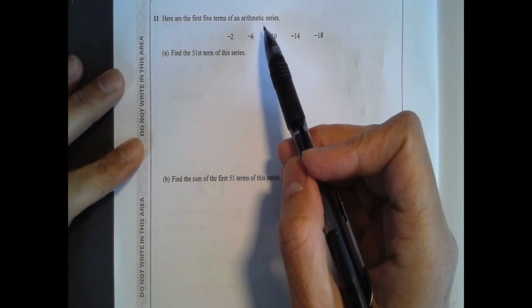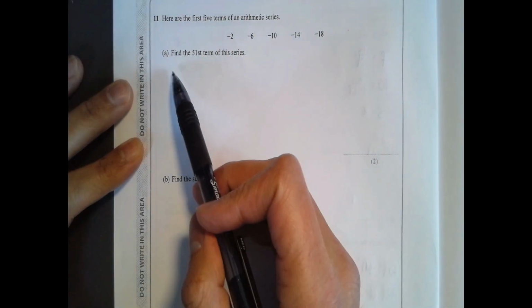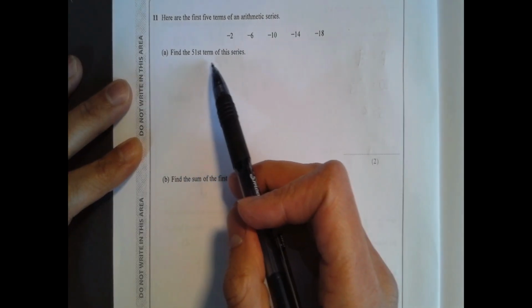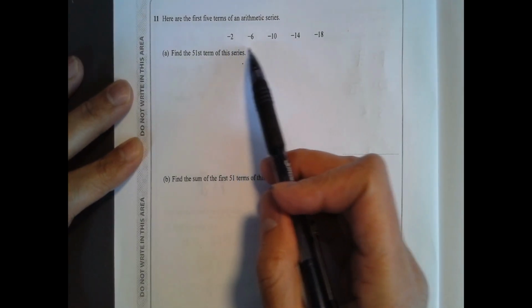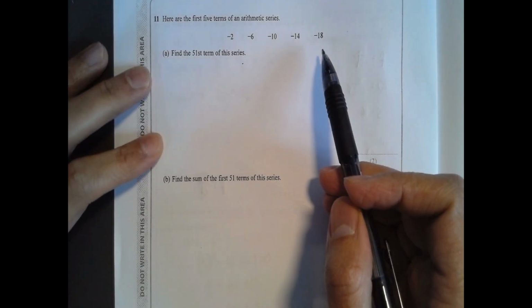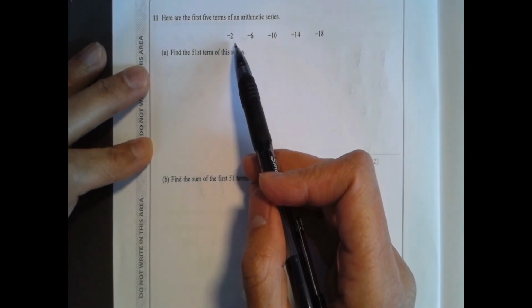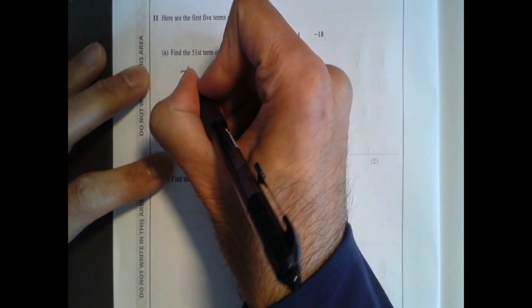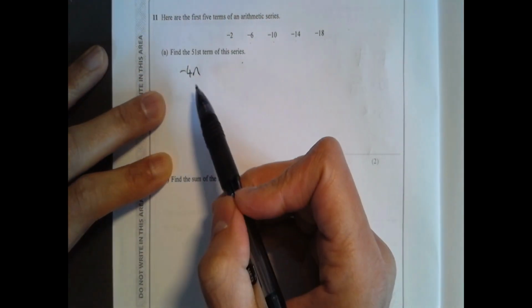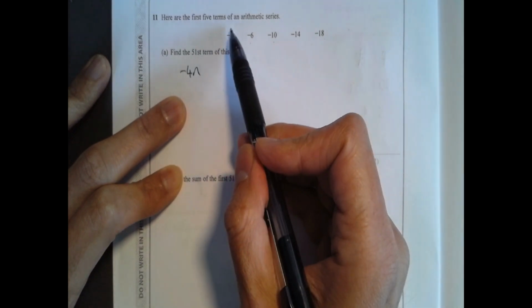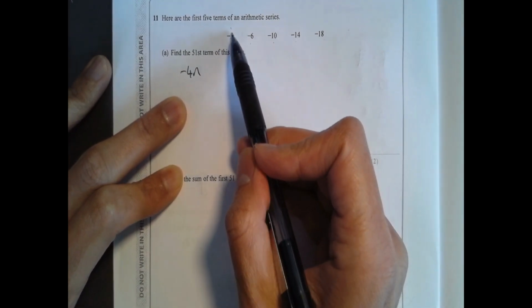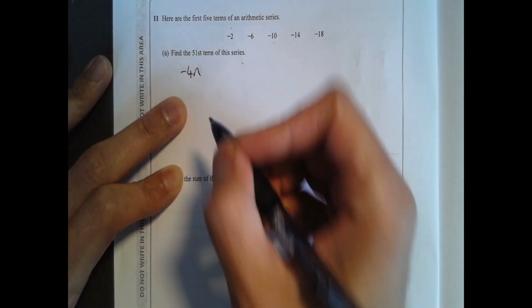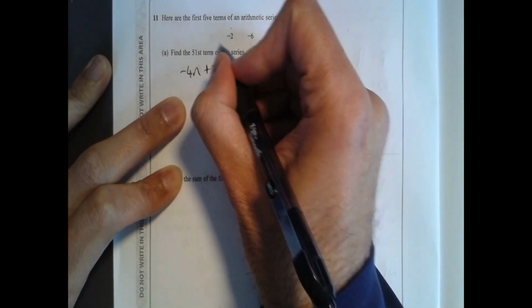Okay, question 11. We're given the first 5 terms of an arithmetic series and we want to find the 51st term of this series. Okay, the first thing I'm going to do is we're going to work out what the nth term of this is. So we can see that we're going down by 4 each time. So I know it's going to be -4n. And the first number in my -4 times table would be -4. But this is -2. So I can see that this is actually 2 more than -4. So the sequence is going to be -4n plus 2.